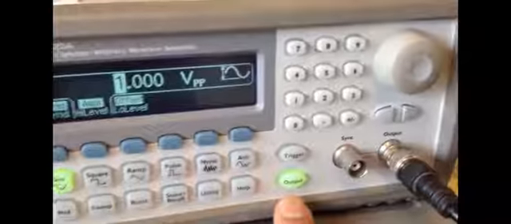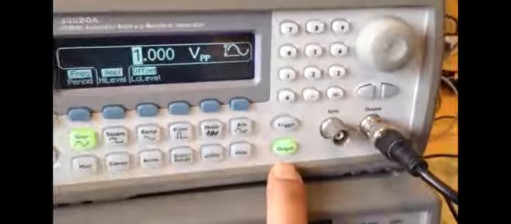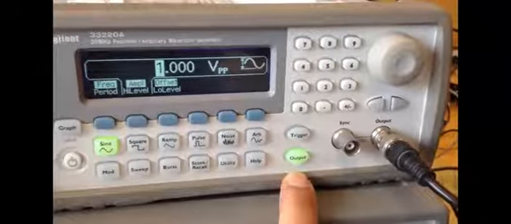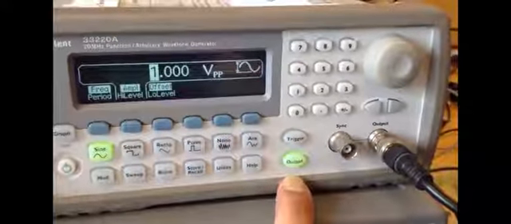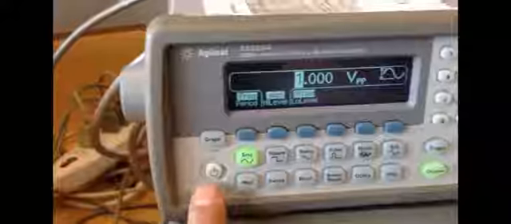And let's say if you want to send the signal to the output, the output button has to be pushed. This is a common mistake by students that I have seen. They forget to press the output signal, and as a result they're not going to see anything at the output.